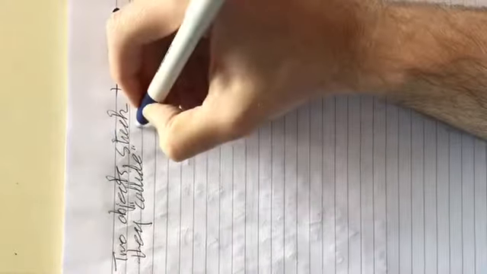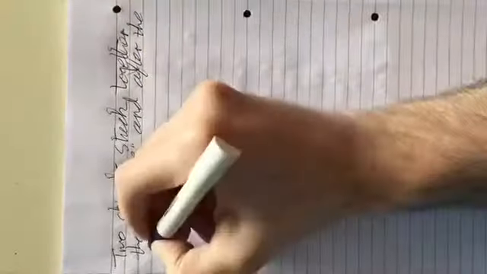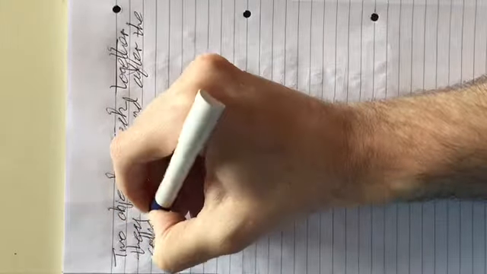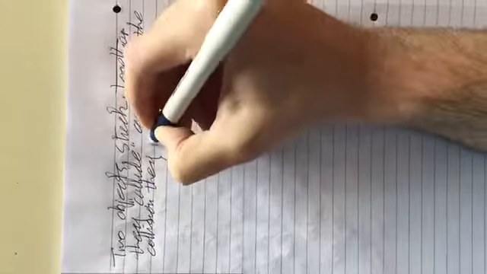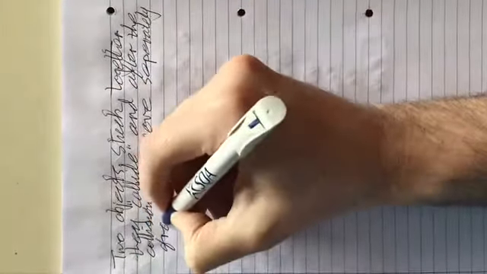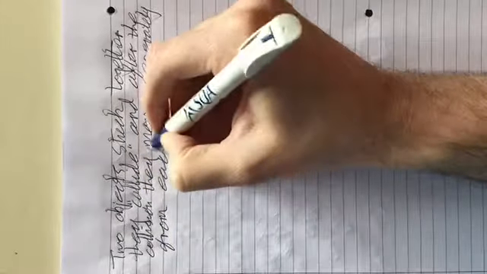They collide, and after the collision, they move separately from each other.